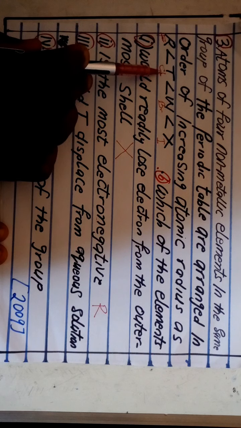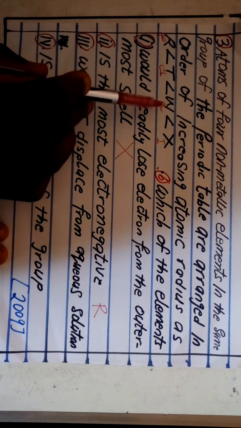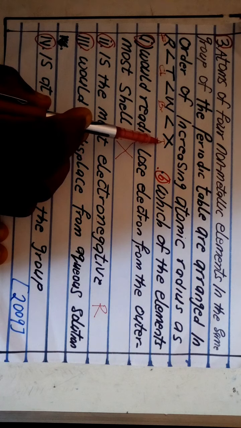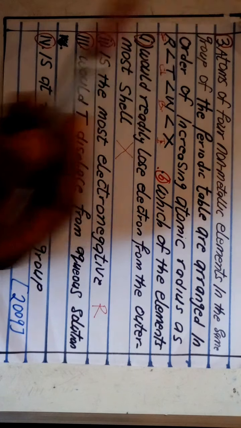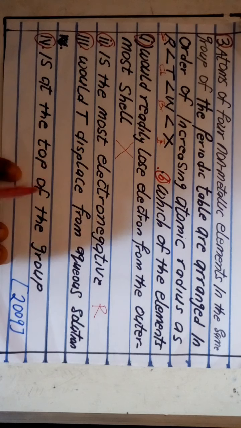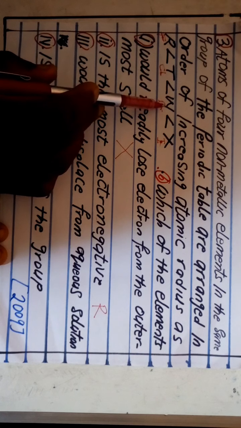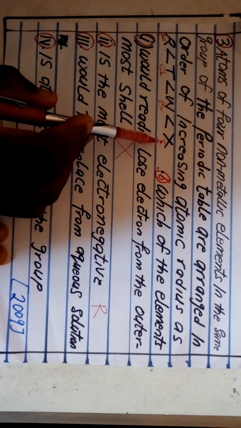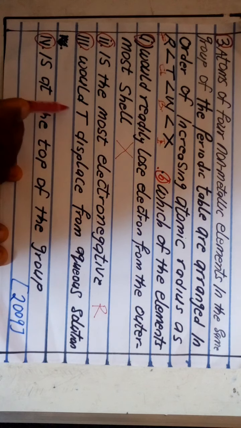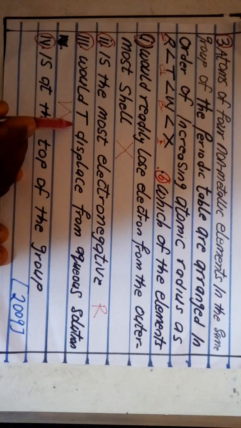But T can displace this and this. Remember, reactivity decreases down that group. So T, which is chlorine, can displace bromine, which is W, and iodine, which is X. So the answer would be W and X.